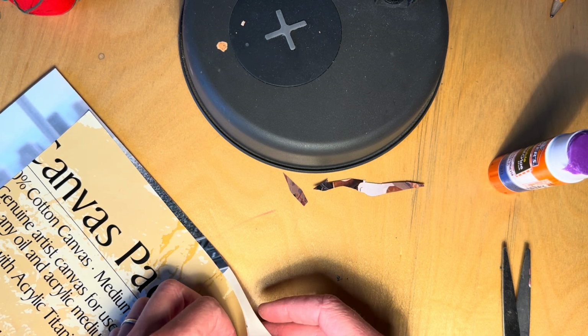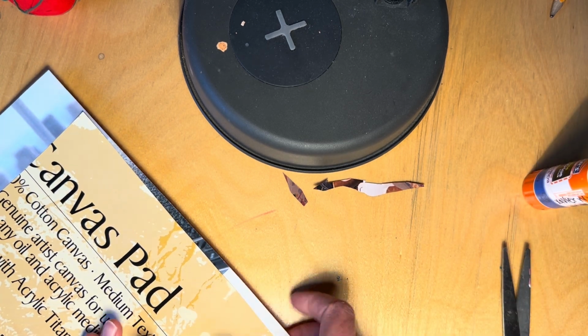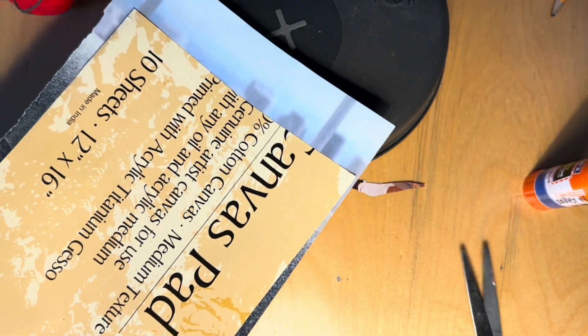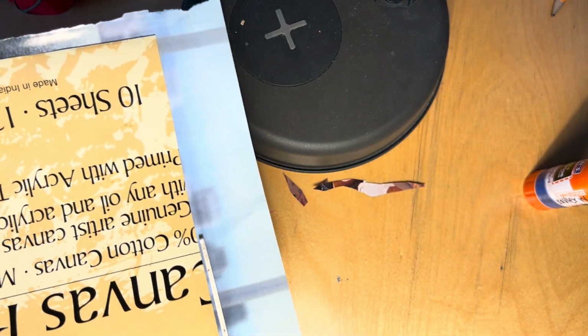Make sure you get all the little corners. Okay, so that looks pretty good. And then I'm going to trim the back. So this is my construction paper. This is my magazine part. And I'm going to trim off the excess part.